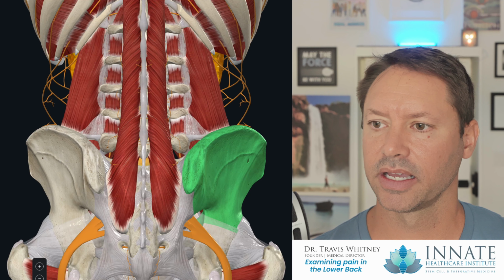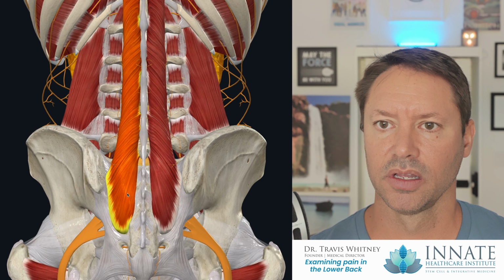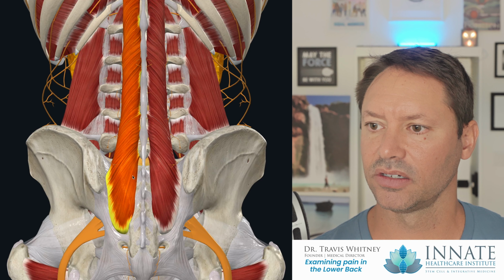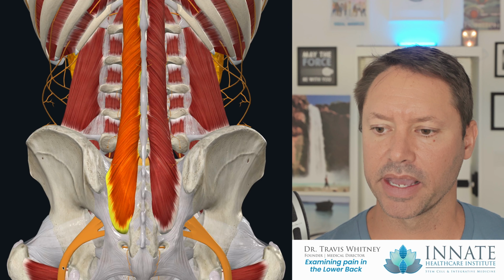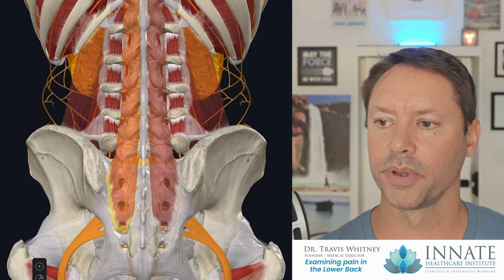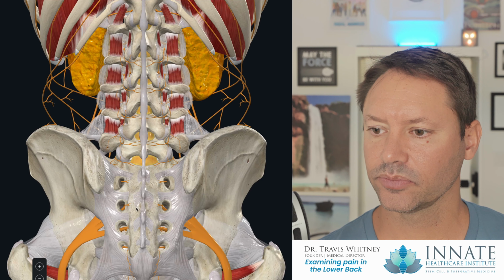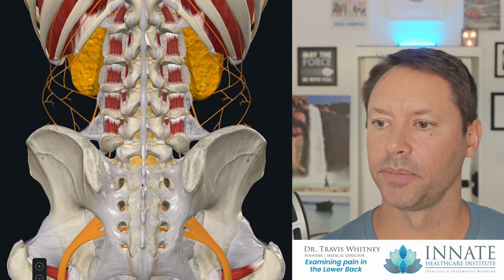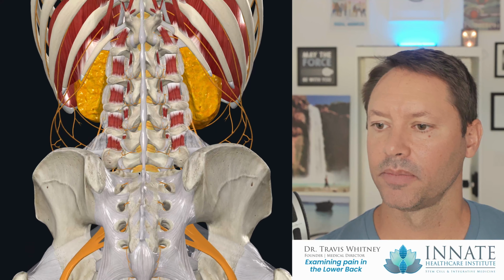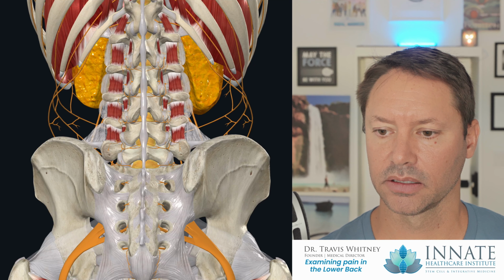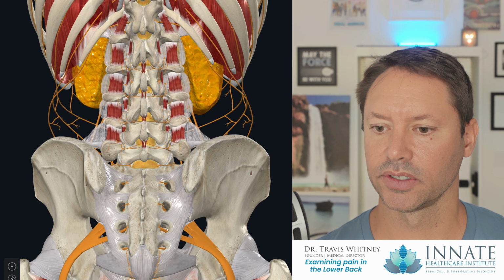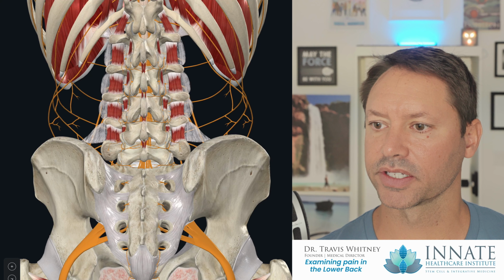So let's just, again, lots of muscles. Here's this multifidus, all these little attachments along the spine. So we're seeing so many culprits of who it could be. Now I might layer. Let's get the connective tissue. Well, let's peel back all this connective tissue.